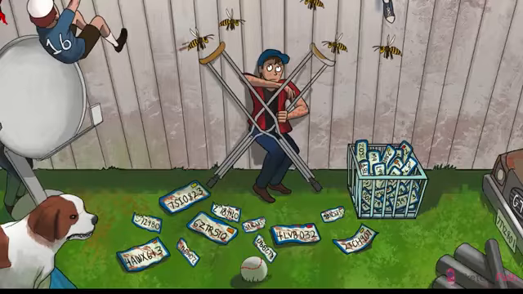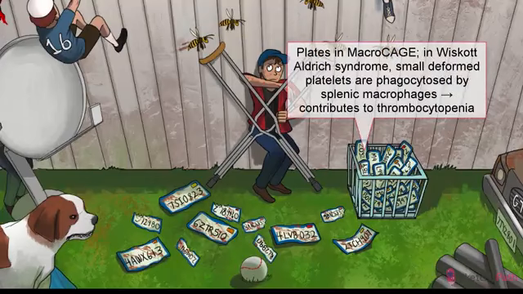That's the qualitative platelet defect, but there's also a quantitative one. And what I mean by that is thrombocytopenia. You see that macro cage with plates inside? Let that remind you that these tiny deformed platelets are gobbled up by macrophages in the spleen. As a result, you'll also see that classic platelet-like bleeding.